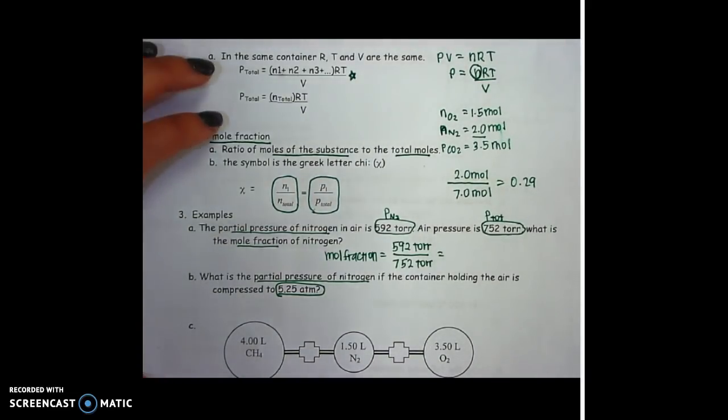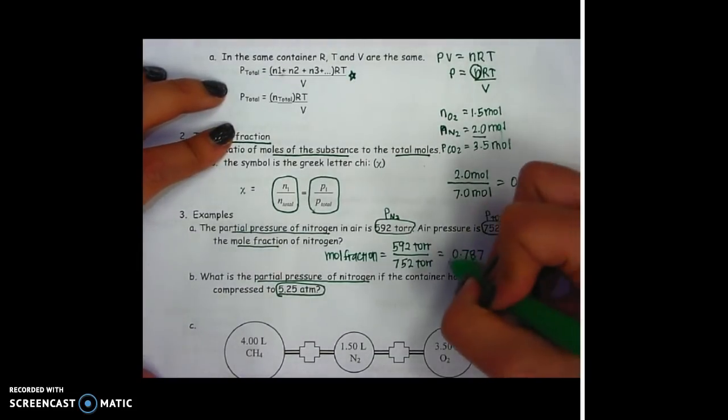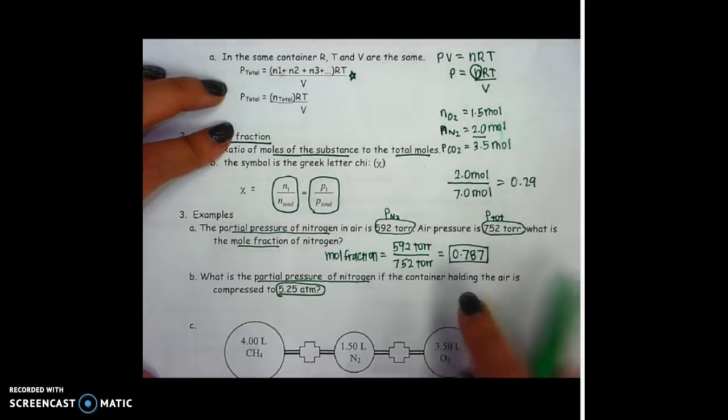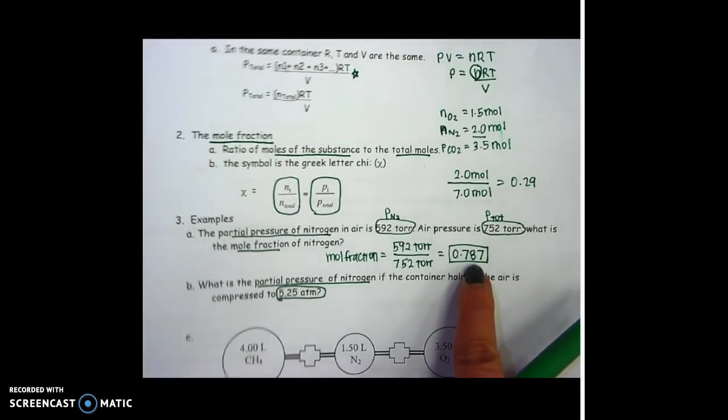And we need 3 sig figs, so I have 0.787 as my mole fraction. This means about like 79% of the air molecules we have, they're made up of nitrogen gas. So it's giving you an idea for how many moles there are of nitrogen relative to the total number of moles we have of gas.